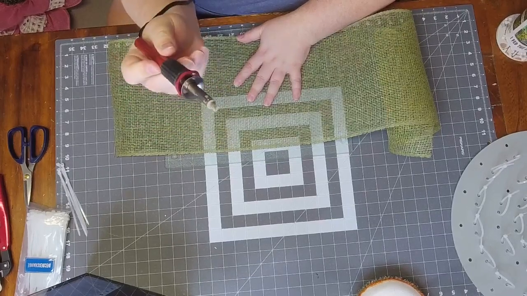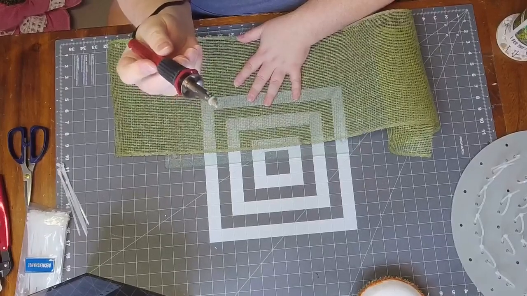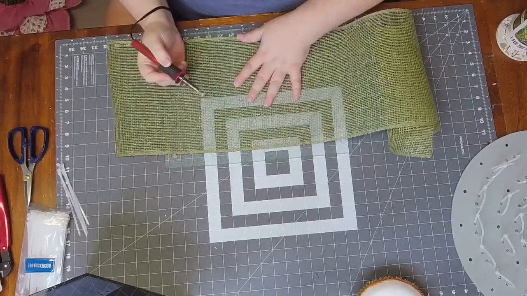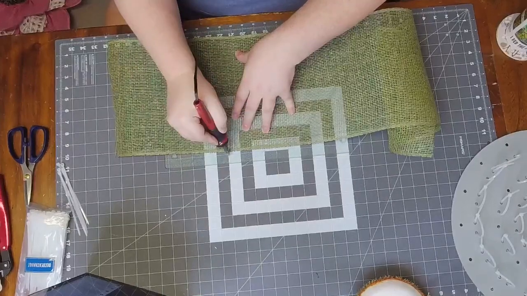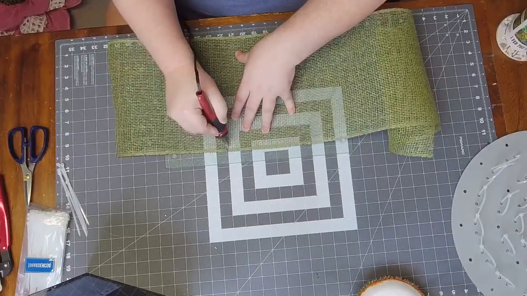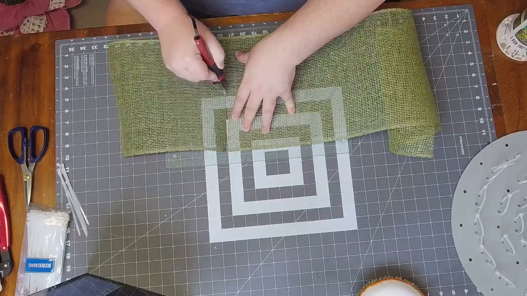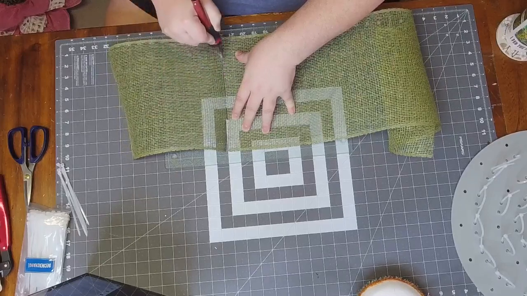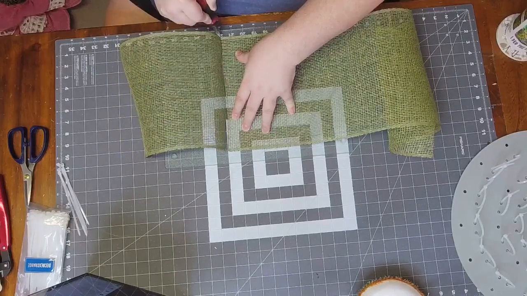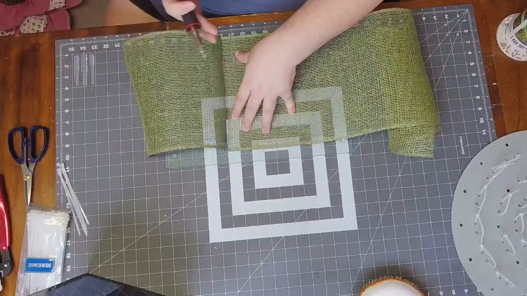So hopefully you put the main tip on here, and then we're just going to take our wood burning tool, and you're just going to drag it down on that 22 line, or whatever line that you set up. For me, it's 32 and 22.